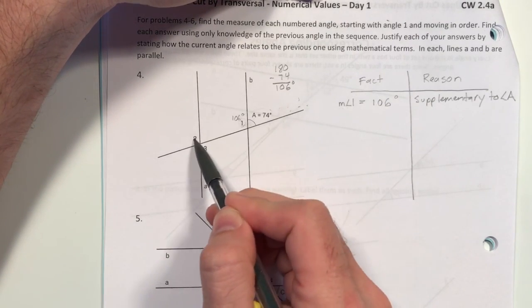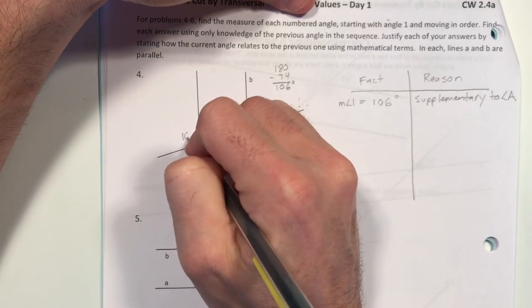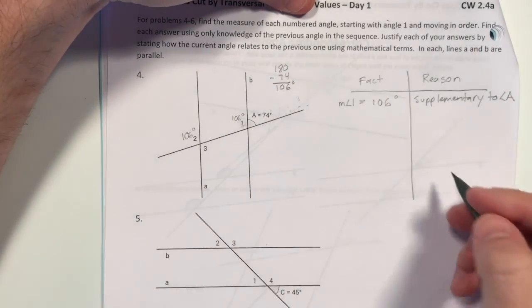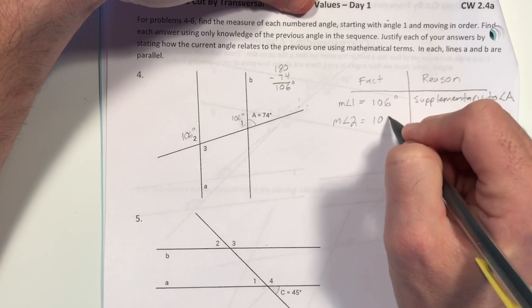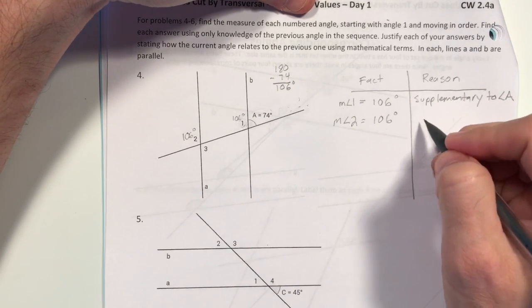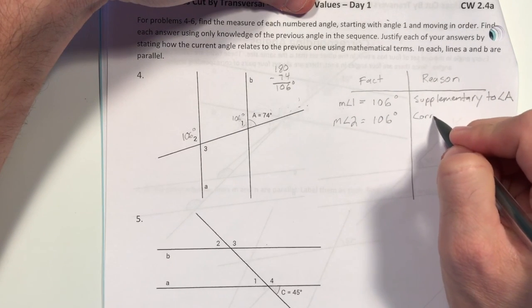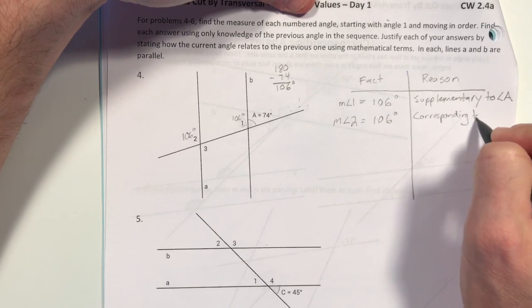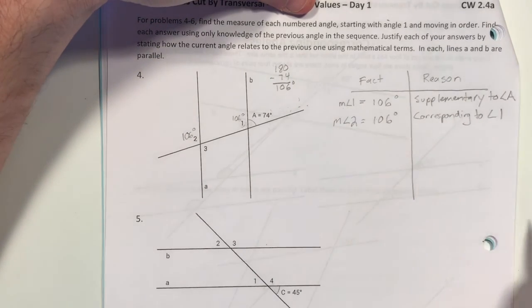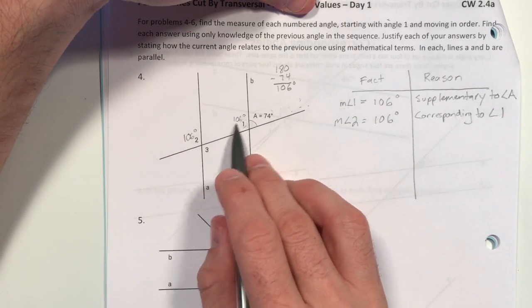So these are actually corresponding angles, and the measure of this is 106. So we're going to say that the measure of angle 2 is equal to 106, and the reason is that it is corresponding to angle 1. Okay, so again, we've stated the measure of angle 2, and we've stated why, because it's corresponding to 1.